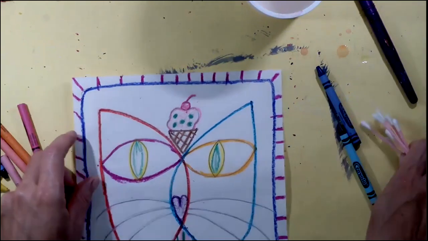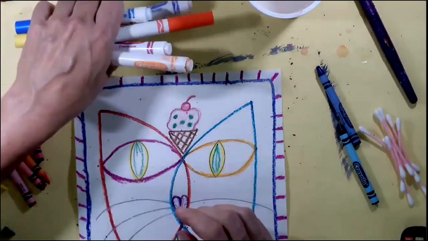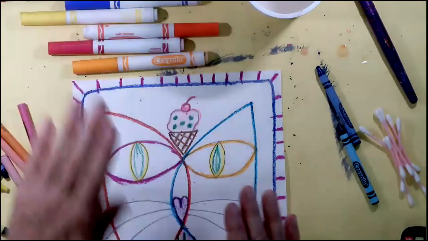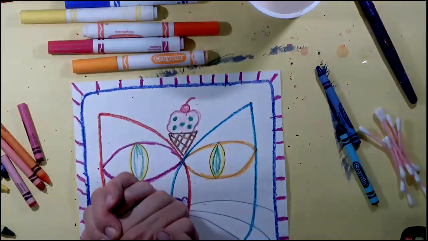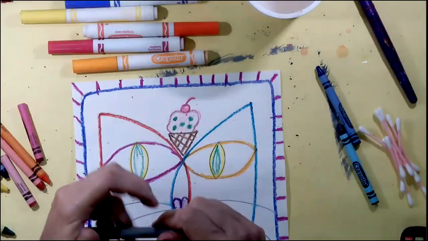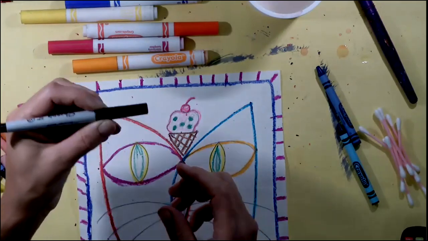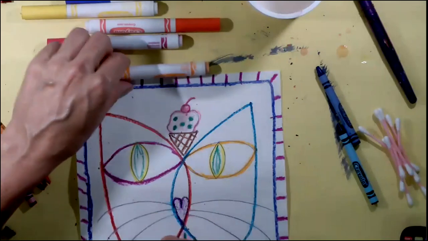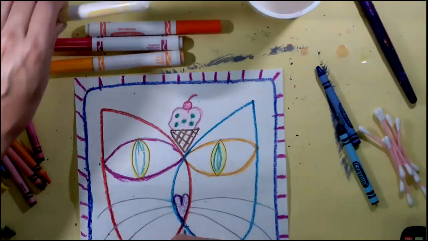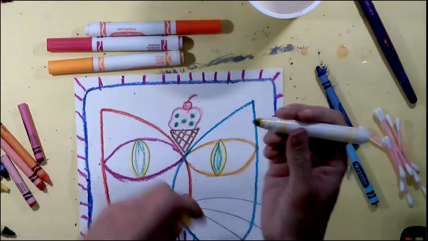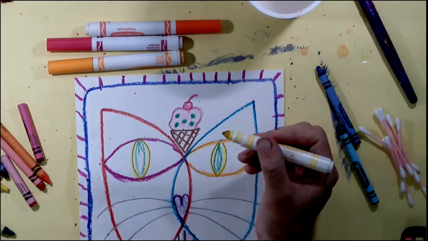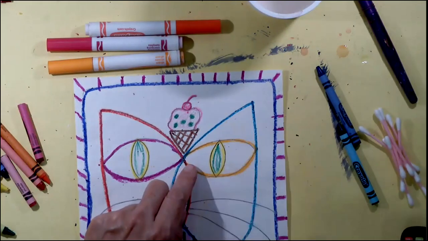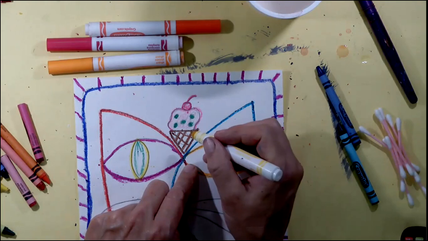All right, I have more than one. I have a few. And you need some Crayola washable markers that look like this. If you are using some Sharpie markers, they will not work in order to create watercolor. But these washable Crayola markers will definitely work to make watercolor.